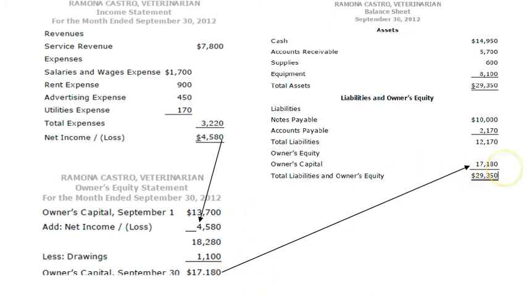In the $17,180 are the four accounts that are represented in owner's equity. Capital minus draws plus revenue minus expenses. Yeah, doesn't that just give you shivers?